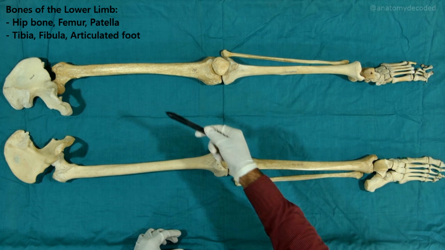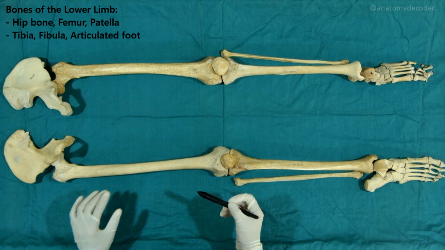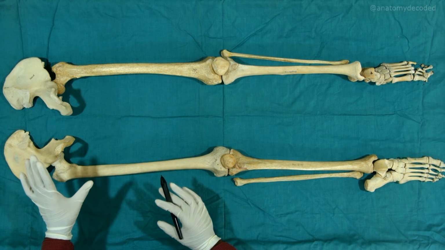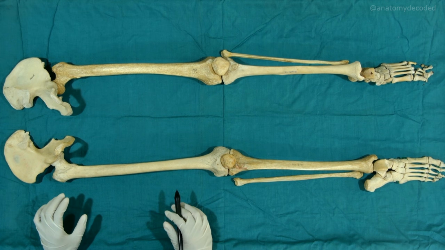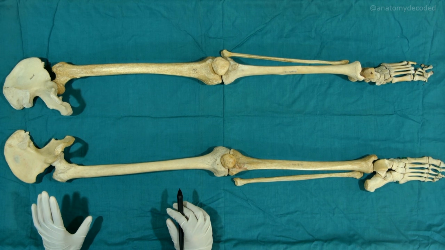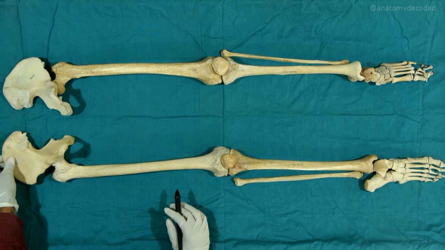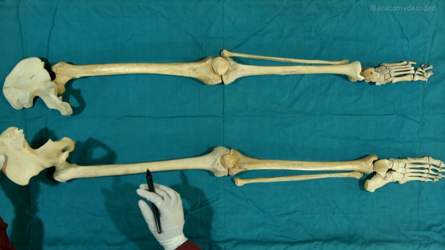Okay, similarly I've kept the bones of the left side as well, so that it becomes easy for side determination. Okay, so any bone, when you are learning, the first thing that you have to do is determine the side of that bone. Okay, so we'll start with the hip bone. This is the hip bone which I'm picking up.